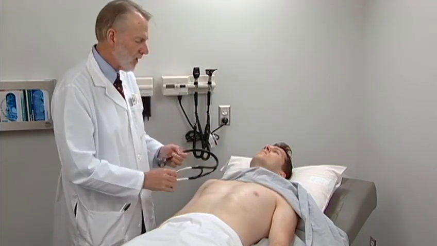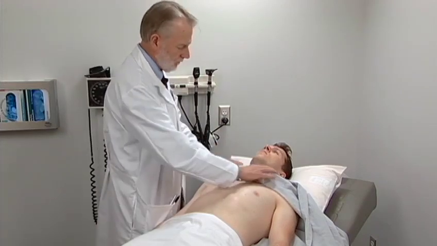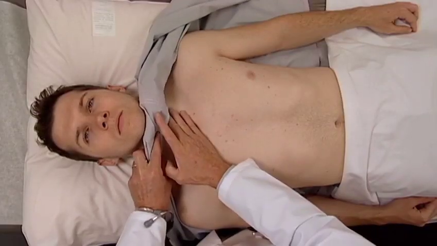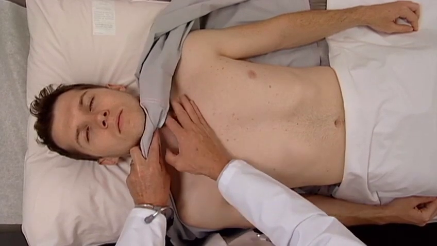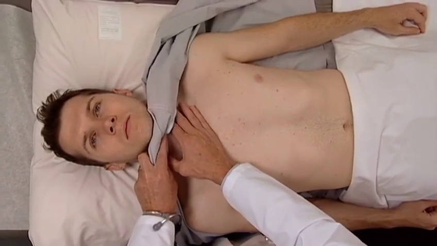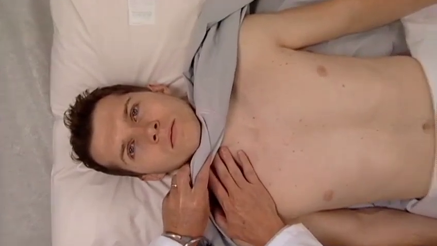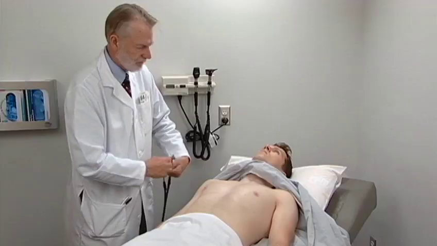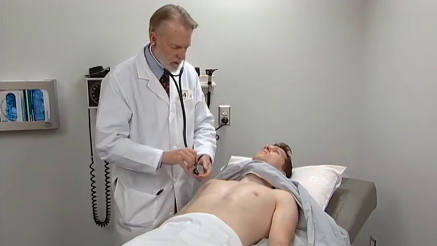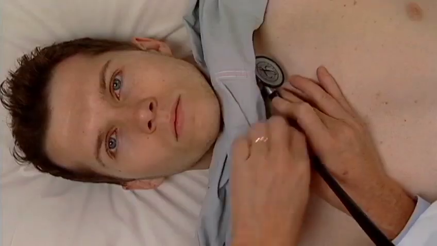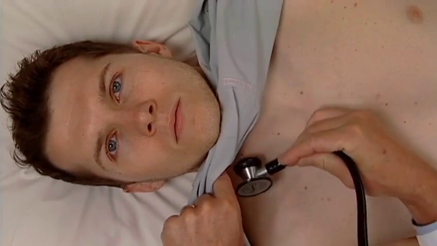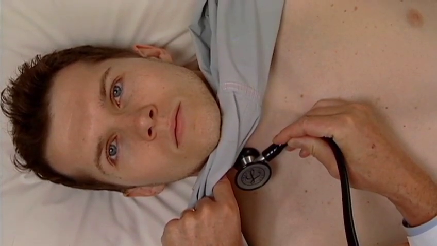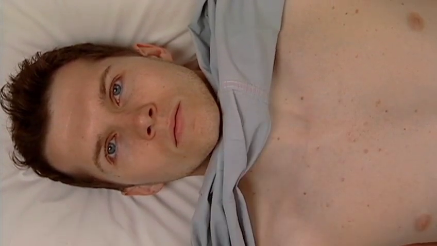And lastly, we want to auscultate the carotids. Again, identify the carotids at the level of the thyroid cartilage, gentle pressure, and then we'll auscultate with the bell over the carotid bifurcation. Good.